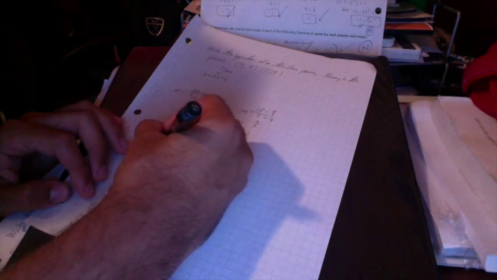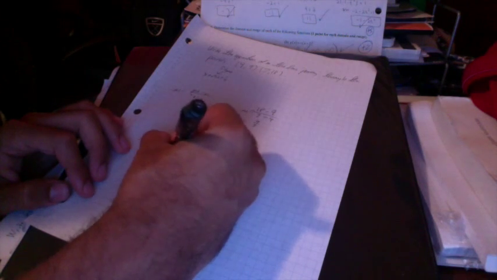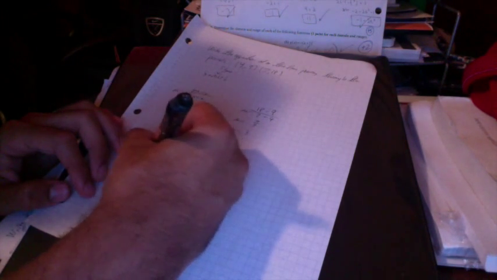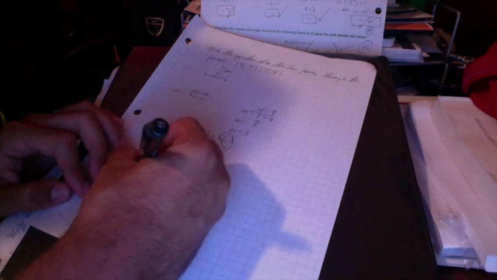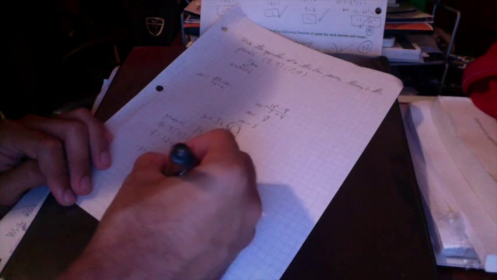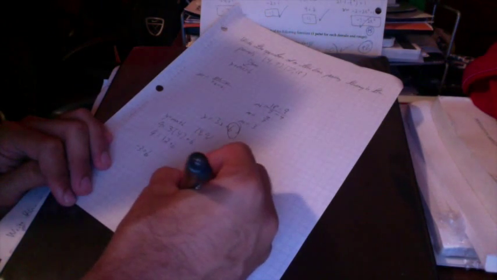So 9 equals 3 times 4 plus b. 3 times 4 is 12, plus b equals 9, 9 minus 12 is -3, equals b. Then we substitute that into the original formula with the 3 we found for the slope, and that will equal y equals 3x minus 3. And that is our final answer.